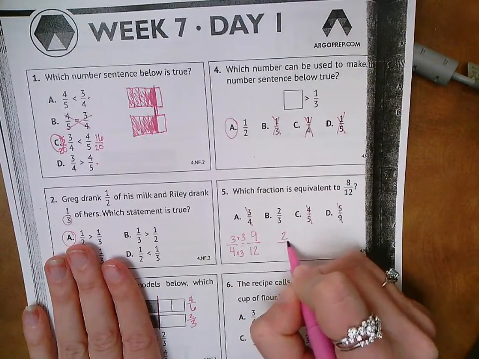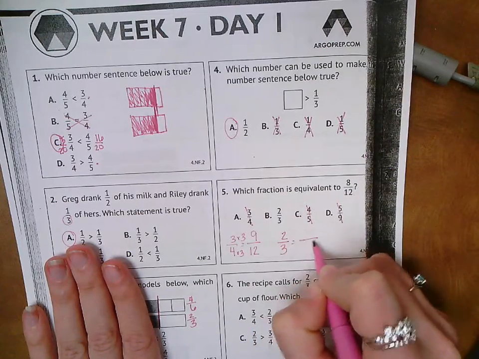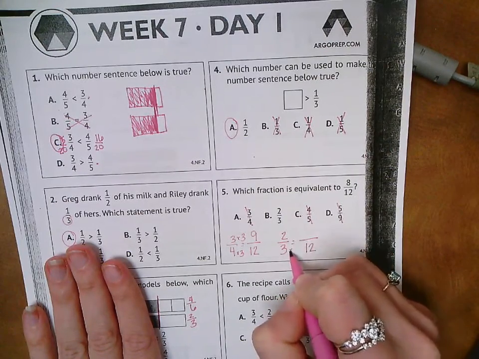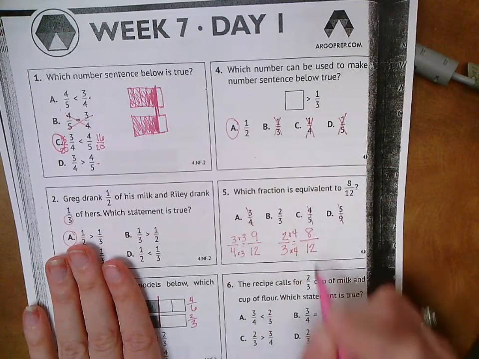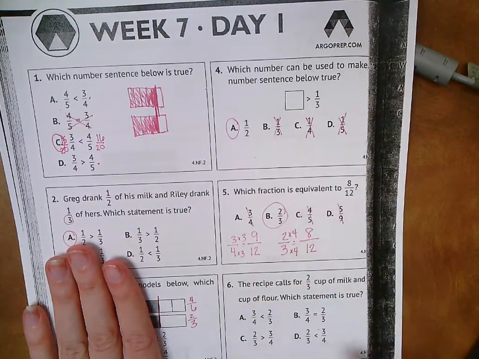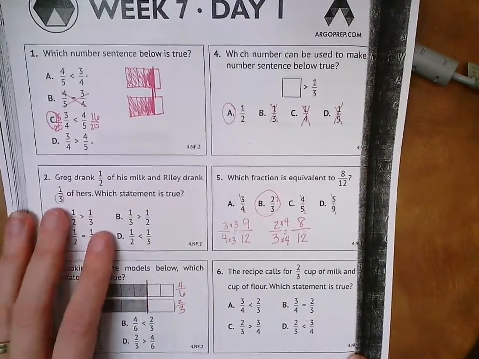So let's try 2/3. 2/3 if I'm going to 12ths. 3 times 4 is 12, and 2 times 4 is 8, which is the same, so 2/3 is my equivalent.